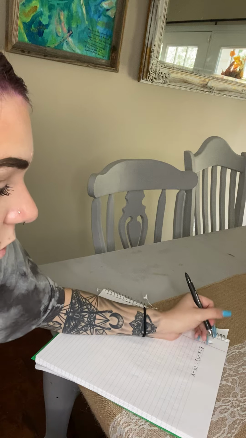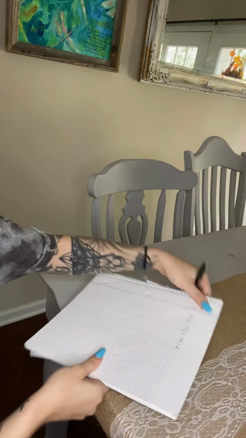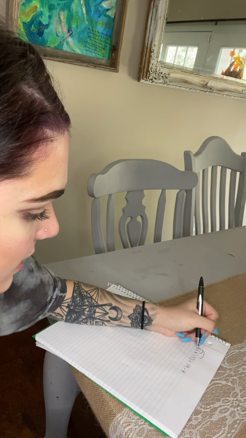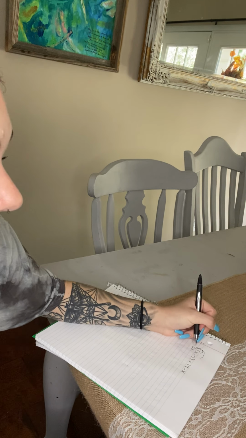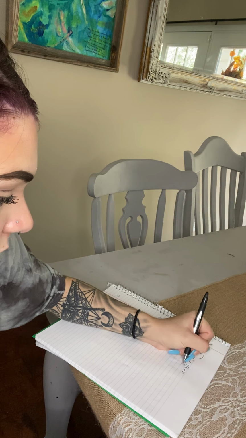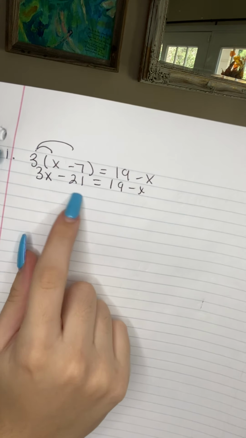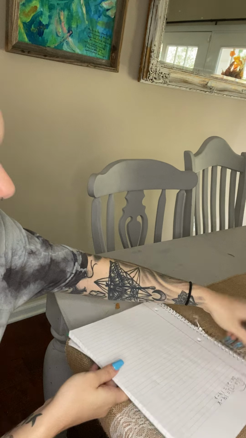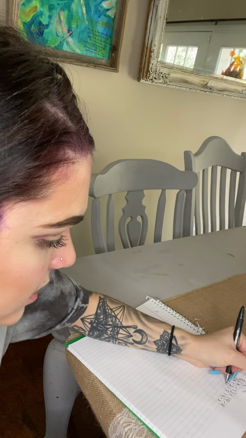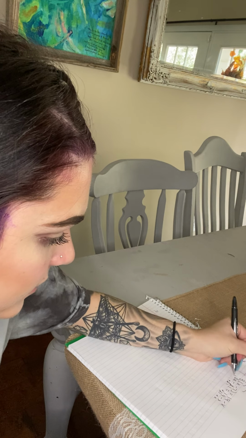So our first step is going to be to distribute the 3 into the parentheses. 3 times x becomes 3x, and 3 times negative 7 is negative 21, so we have 3x - 21 = 19 - x. Now we're going to get the x's on one side and the constants on the other side of the equal sign, so we're going to add 21 to both sides and add x to both sides.